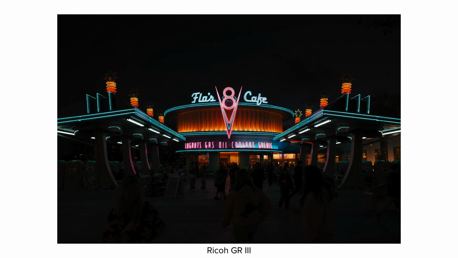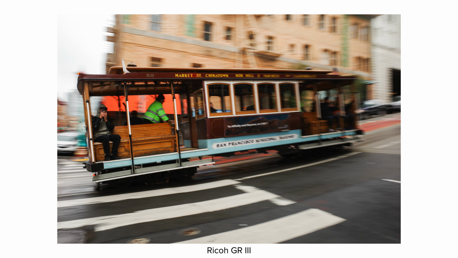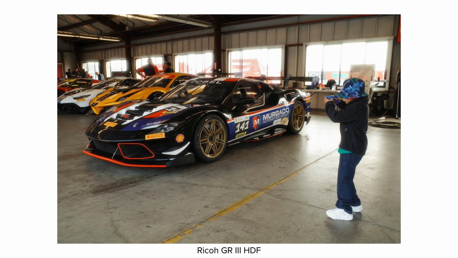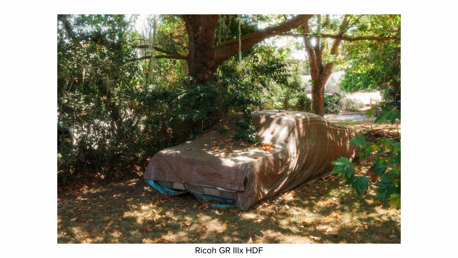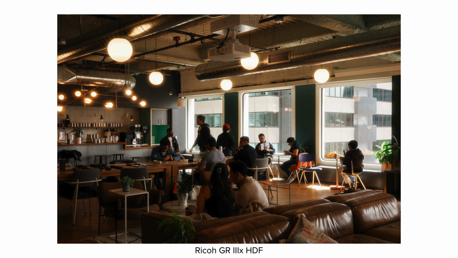At the surface level, usually the GR III, which is the 28mm, is better for capturing wider shots, and it tends to be better for street photography as well, and anything that is interiors or architecture based. On the other hand, the GR IIIx, which is the 40mm equivalent, is pretty much more versatile for everyday type of photos, especially those situations where you're unsure of what type of subject you're going to be shooting.